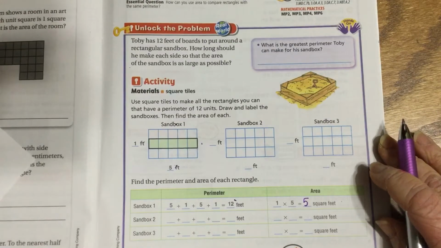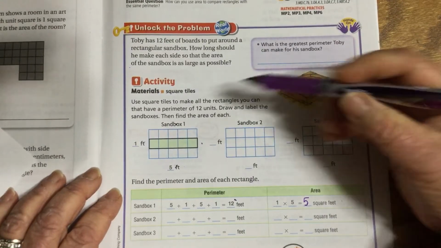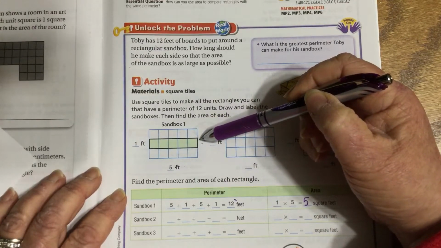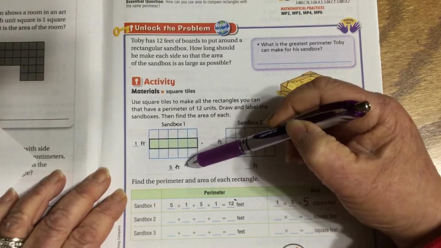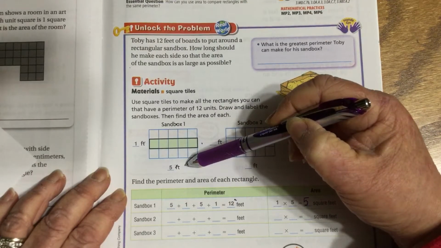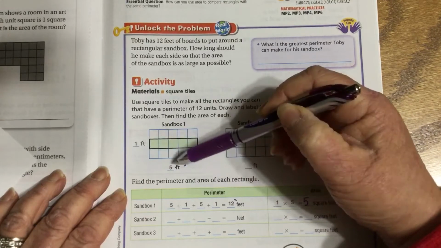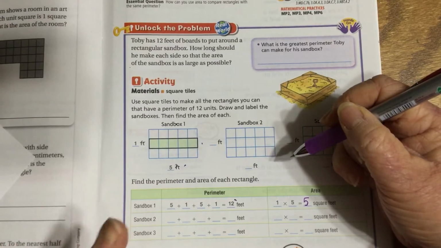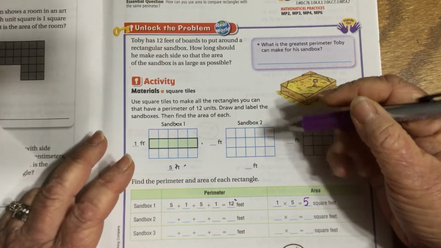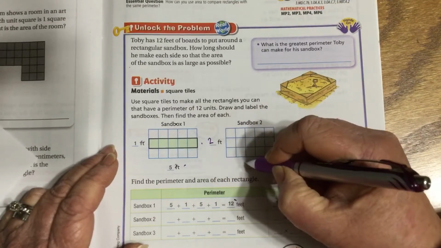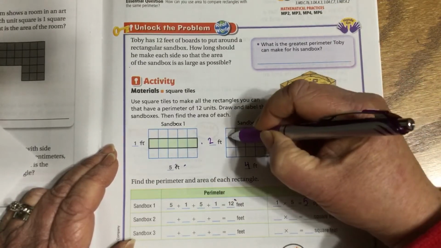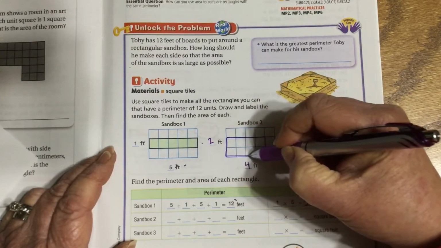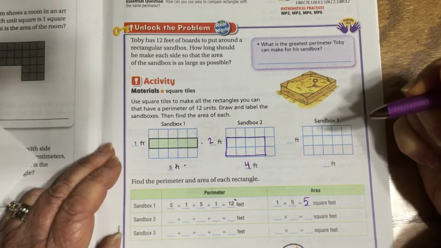Now, notice one thing about this sandbox and about the length and the width. For example, if I want a perimeter of 12, that would mean that going halfway around the rectangle would be half of 12, or 6. Notice 1 plus 5 equals 6. So if I can think of two other numbers that add up to 6, like 2 and 4. So I'm going to make a sandbox that is 2 feet by 4 feet.